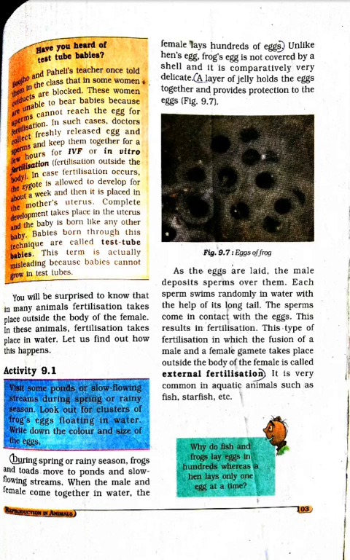The fertilization in which the fusion of a male and a female gamete takes place outside the body of the female is called external fertilization. So we have seen that internal fertilization takes place inside the body of the female, and external fertilization means the fertilization that takes place outside the body of the female. This external fertilization is very common in aquatic animals such as fish, starfish, etc. And in frogs also, this external fertilization.